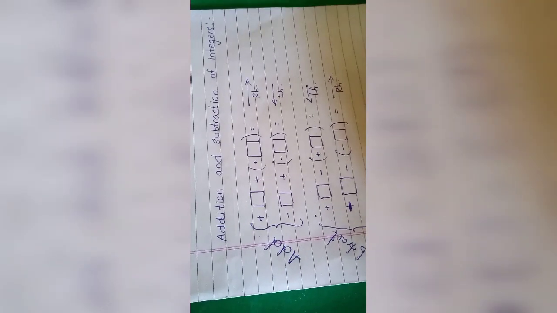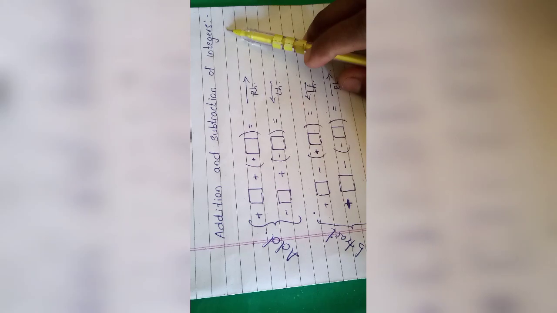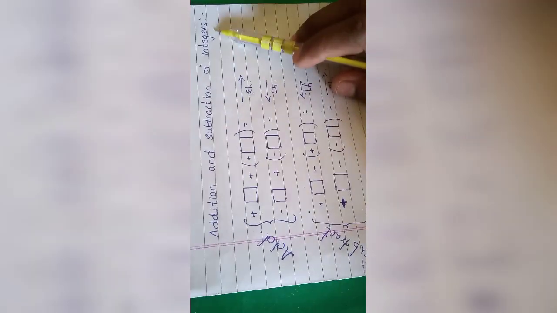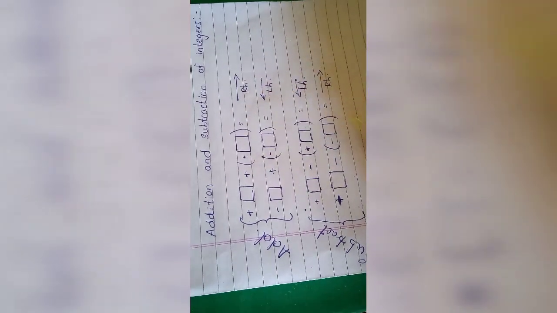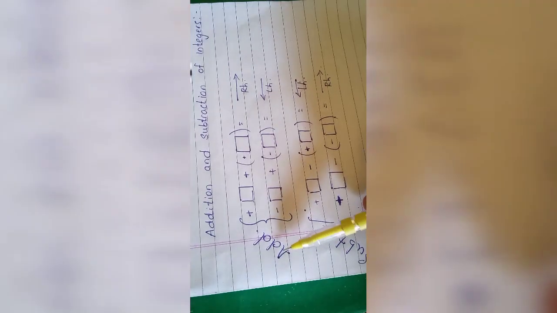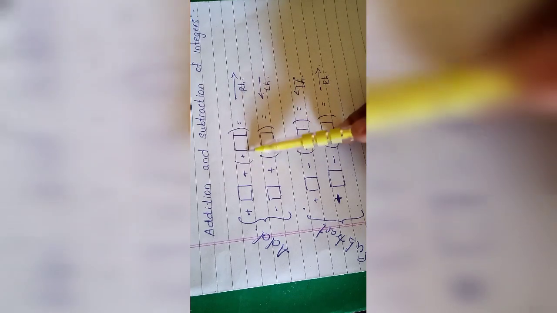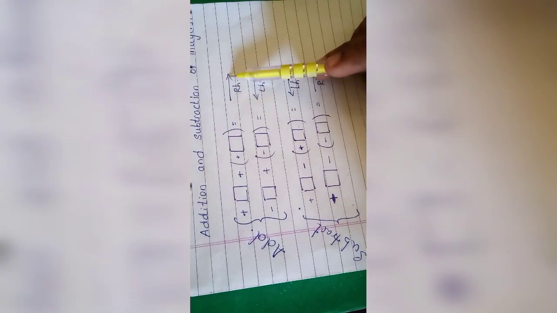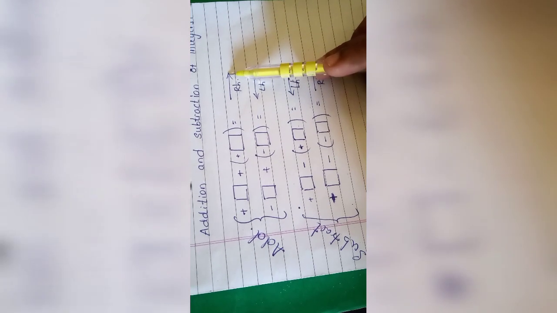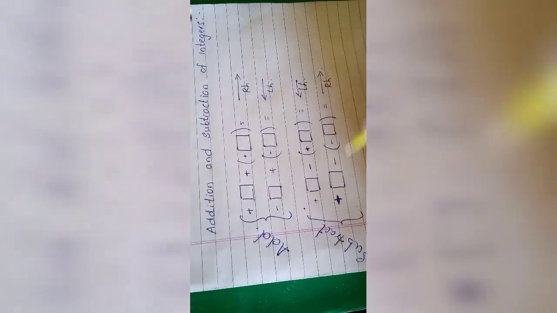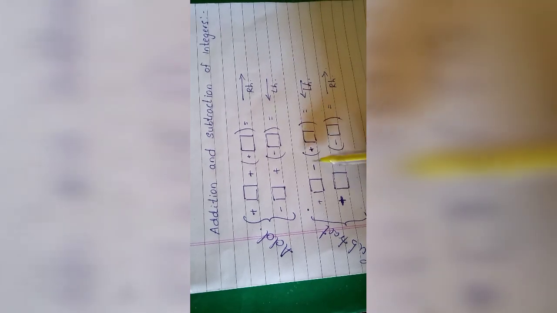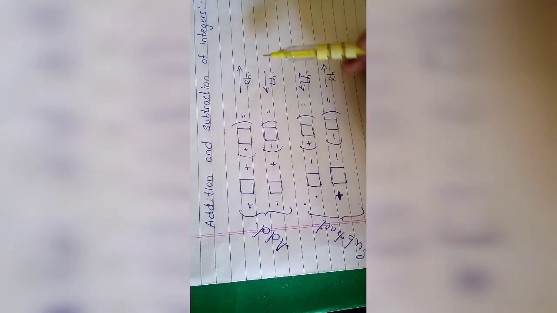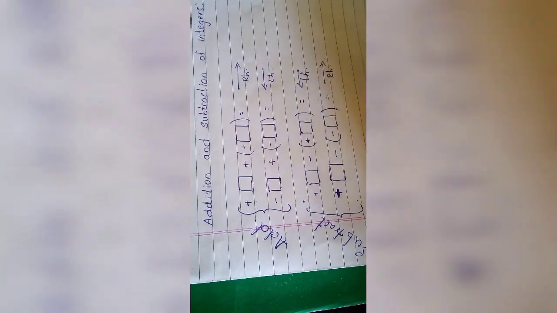So now comes the addition and subtraction of integers. For this, the best way to understand is with these diagrams. When you add a positive integer to any integer, you move towards the right on a number line. That means you move towards the positive side of the number line. When you add a negative integer, then you move towards the left side of the number line.